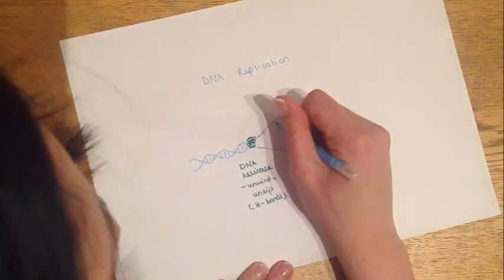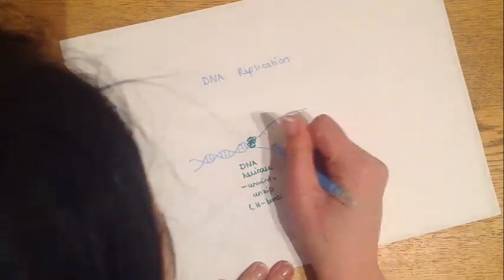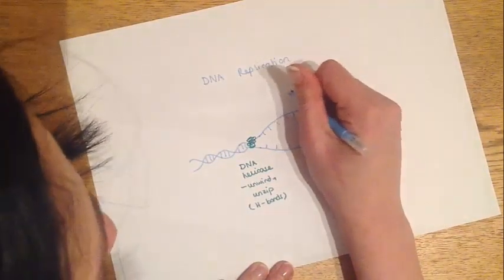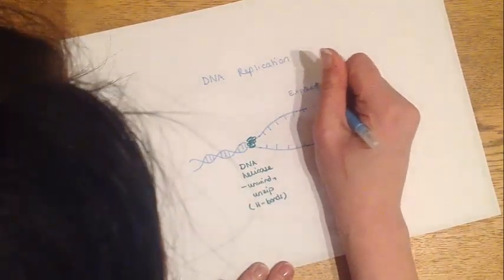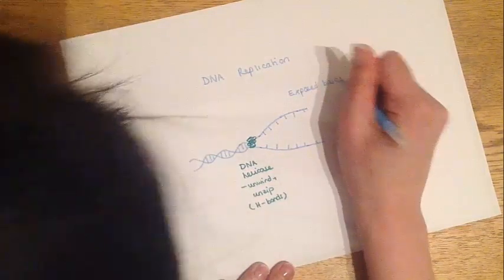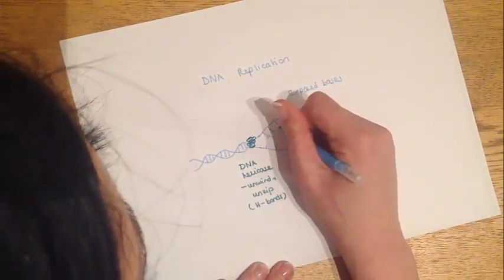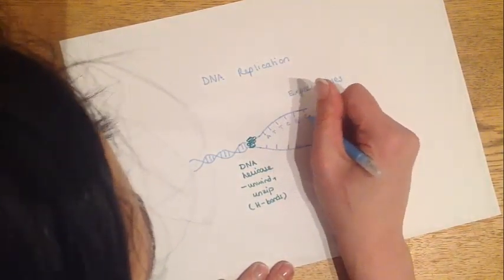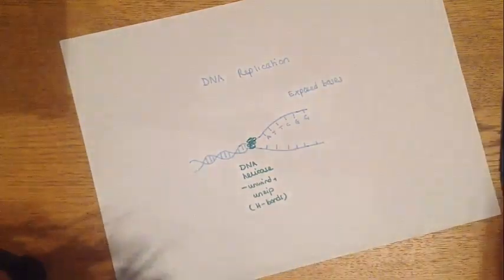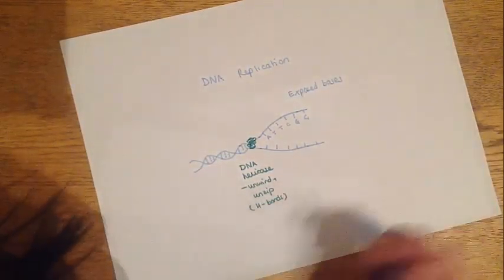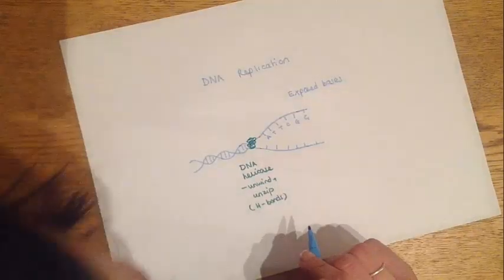Okay, now what we have is we have exposed bases of DNA. So they're no longer paired up anymore. So we could have an A, T, T, C, G, G there. Now just give you a minute to think about what would be along the bottom due to our complementary base pairing rules.